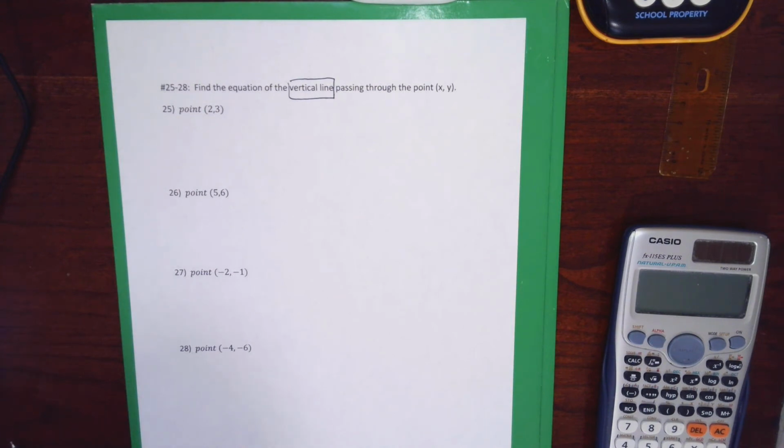I created some scribbles at some point, and I don't know what I did with my scribbles. Oh well. I created some scribbles about vertical lines and horizontal lines, but since I've recycled them, it's okay.